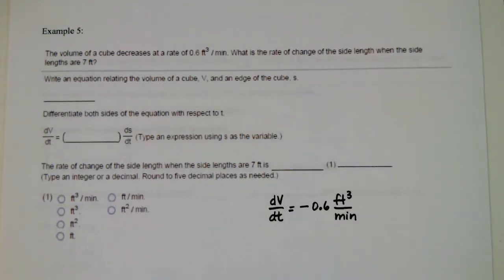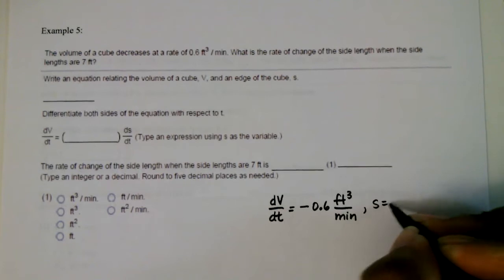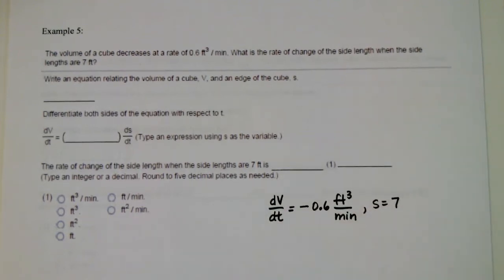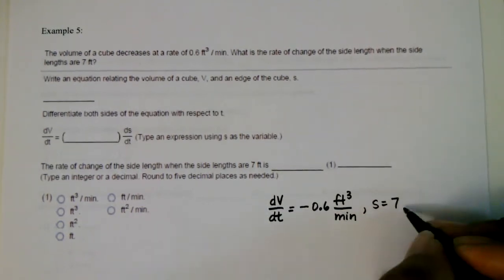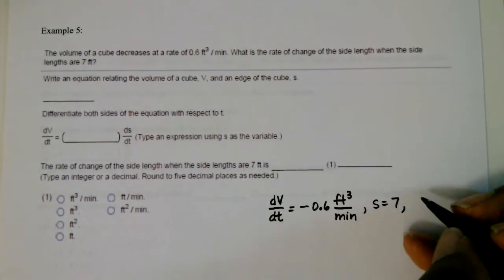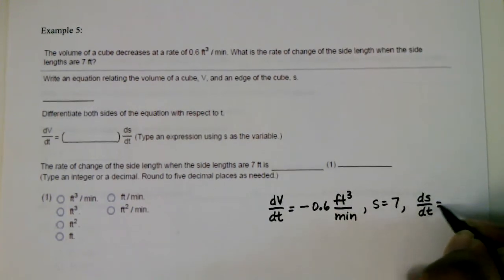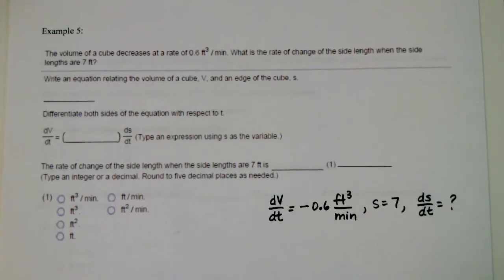And when the side lengths are 7 feet, that's your s, which is 7. And we're looking for, in this case, the rate of change of the side length. That's ds dt. That's what we're looking for here.